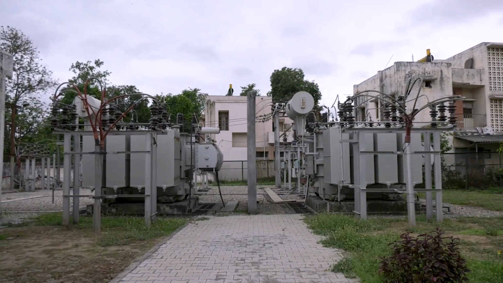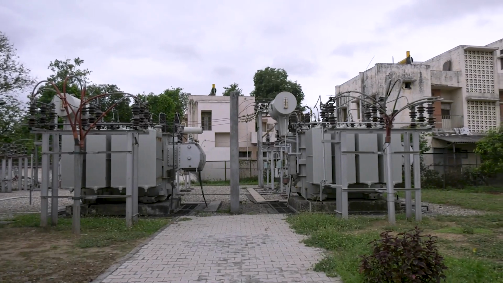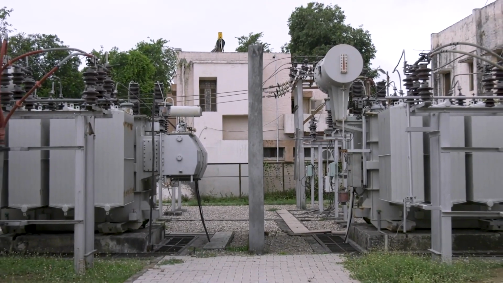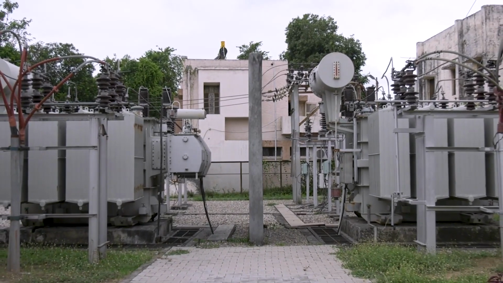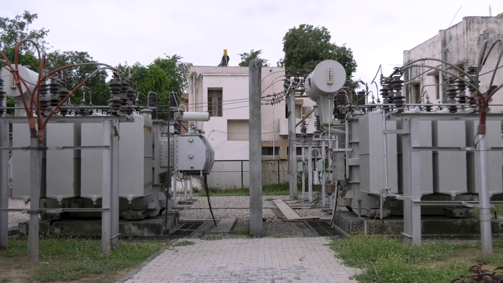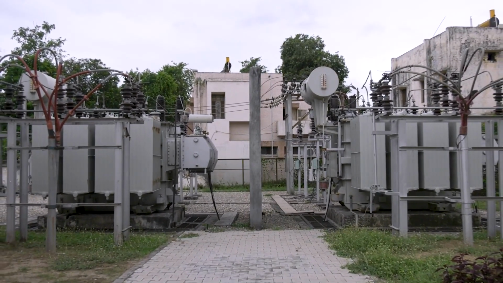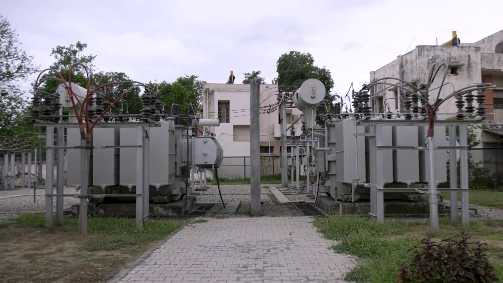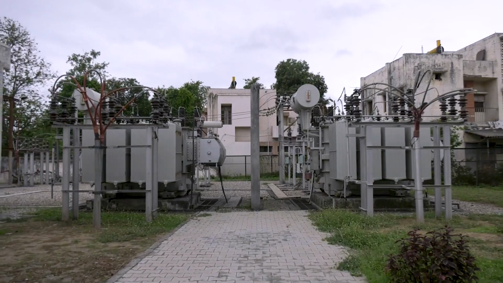These are the two 33/11 kV transformers with a firewall between them for safety purposes. This firewall ensures that if there is a problem or fire in one of the transformers, it does not affect the other one, allowing one transformer to provide supply to the campus independently.